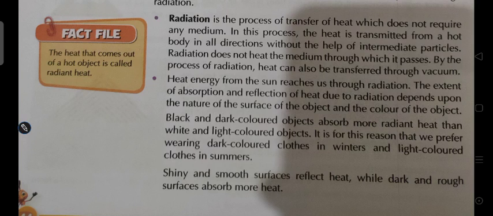The extent of absorption and reflection of heat due to radiation depends upon the nature of the surface of the object and the color of the object. Yes, black and dark colored objects absorb more radiant heat than white and light colored objects. It is for this reason that we prefer wearing dark colored clothes in winter and light colored clothes in summer. And shiny and smooth surfaces reflect heat, while dark and rough surfaces absorb more heat.